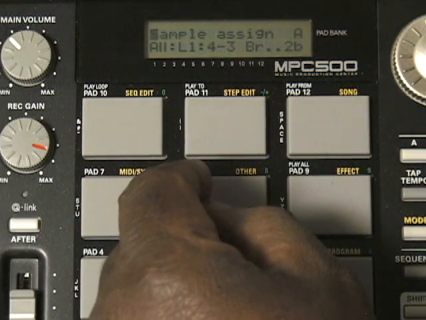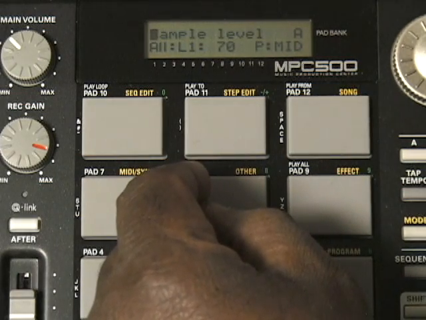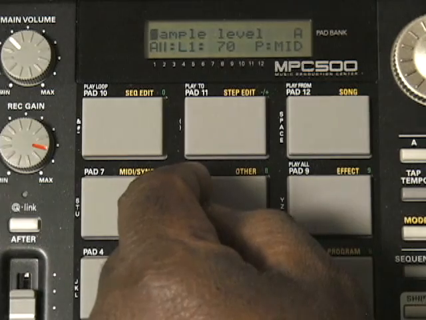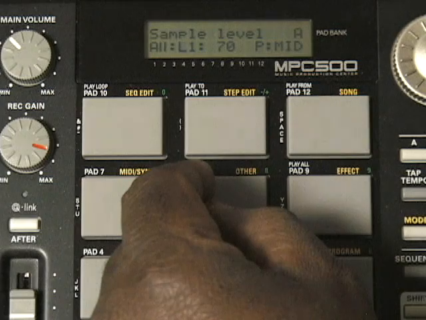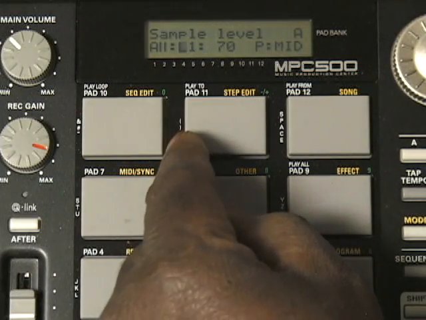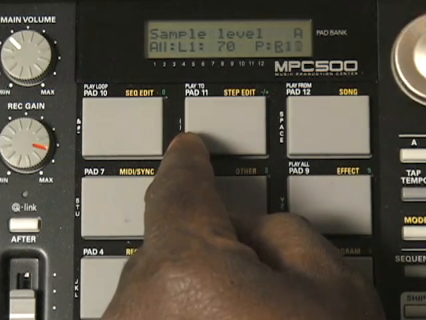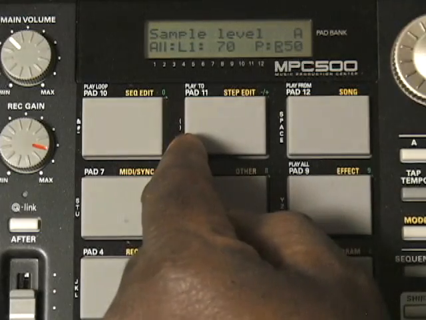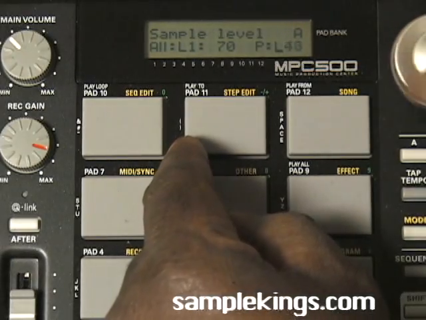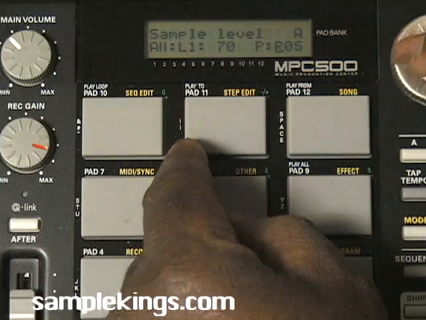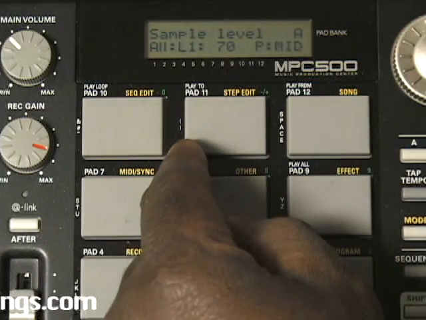Move my cursor back up. We have sample level. Now this is pretty cool. We can actually go down here, move the cursor down, move to L1 here. And we can have several different samples at different varying levels and pans, where it's right all the way, which is 50, or back to mid again, which is exact, or let's say left 50. So we can pan any sample in any range we'd like to.